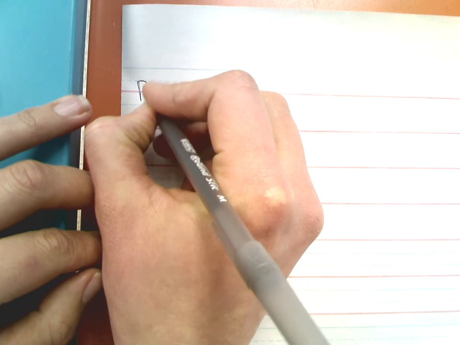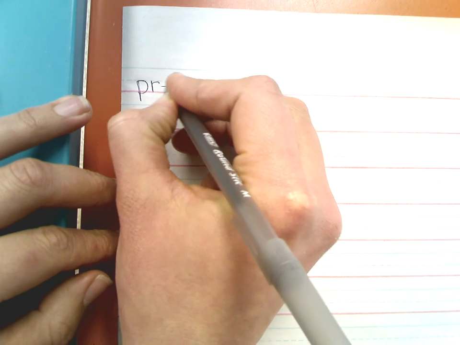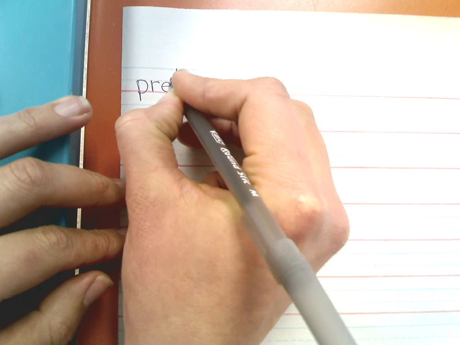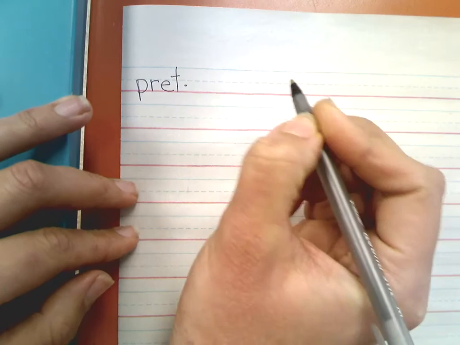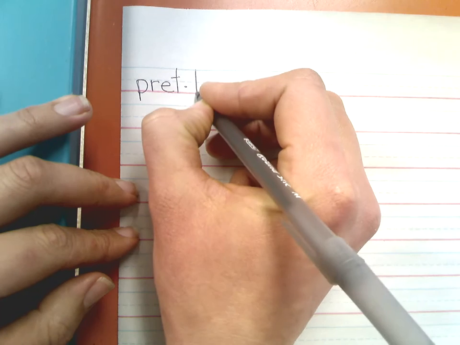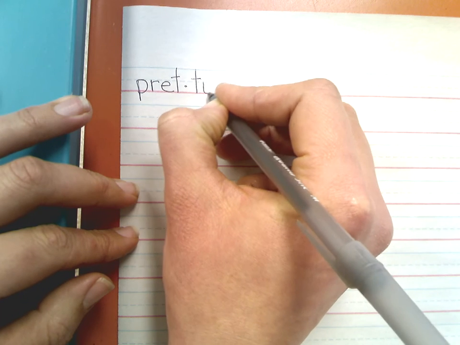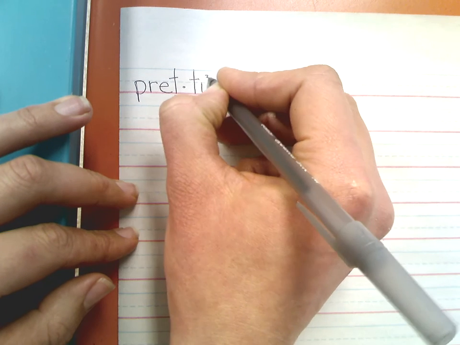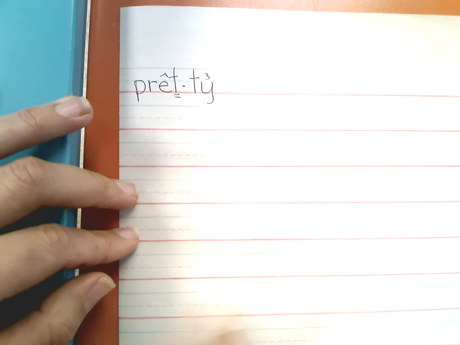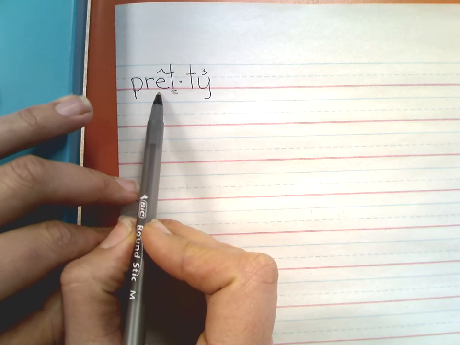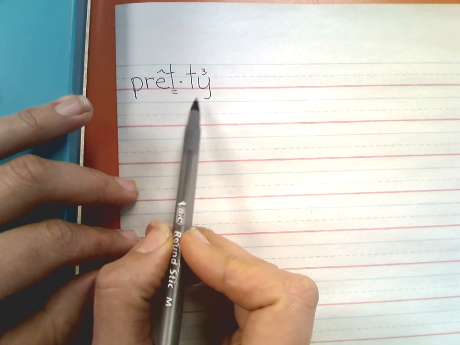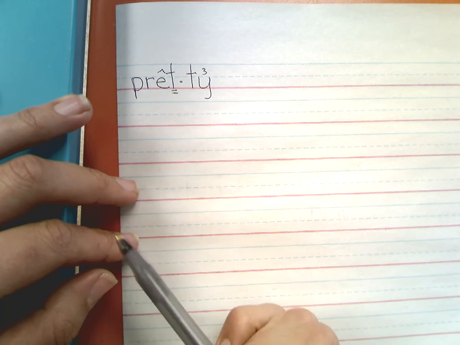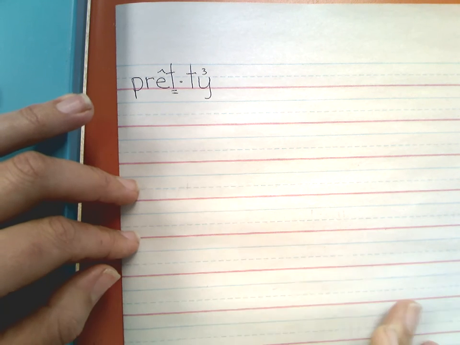All right, class, what's our first syllable in pret-t? Good, pret. And our second syllable? Good, T. And which E is it? Good, I-E. Remember, this is a two-way word in two different ways because this sounds like it. We have our doubled consonant here to close that first syllable. So those are both ways that it's a two-way word.